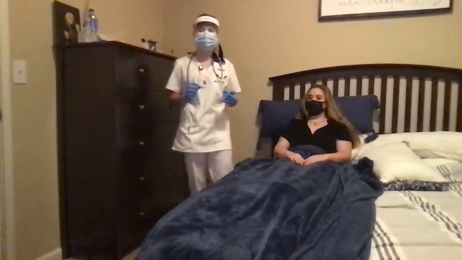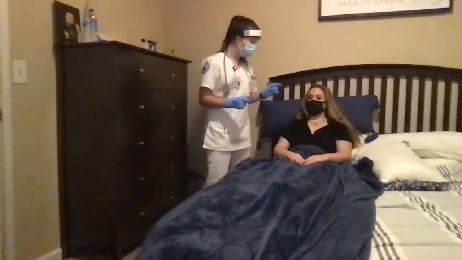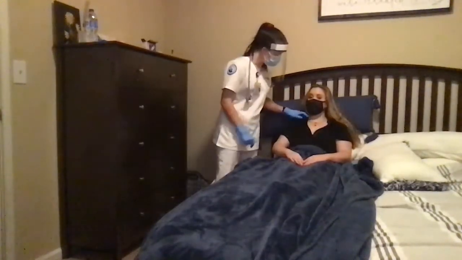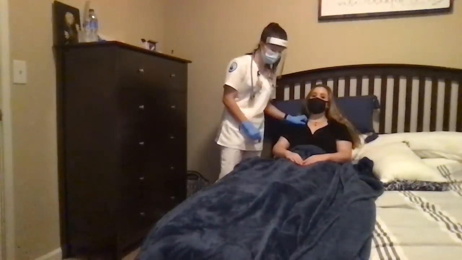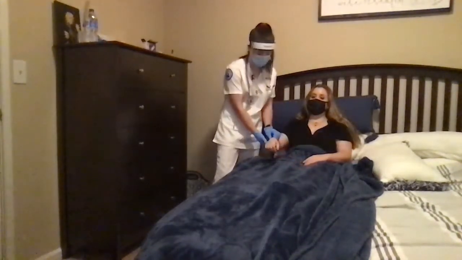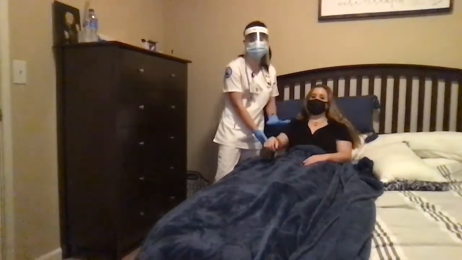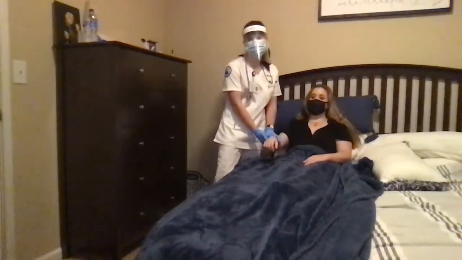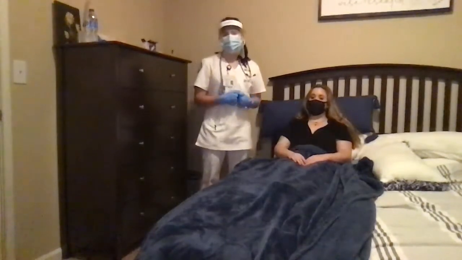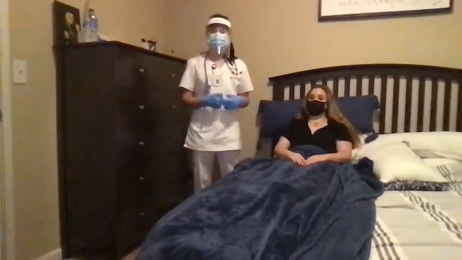You go ahead and check the skin turgor by pinching, again, just with your thumb and your index finger. You're going to pinch right below her clavicle or on the forearm. You pinch and you want the skin to return instantly. You want it to drop right back down into its normal position. If it does not, that is also a sign of dehydration, and you would need to further assess that.